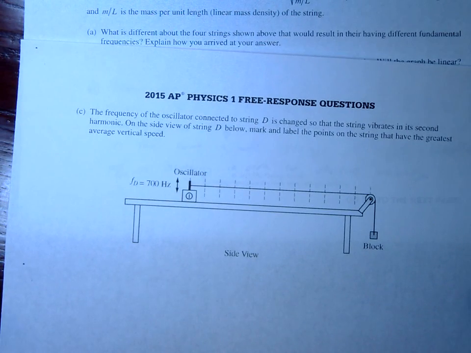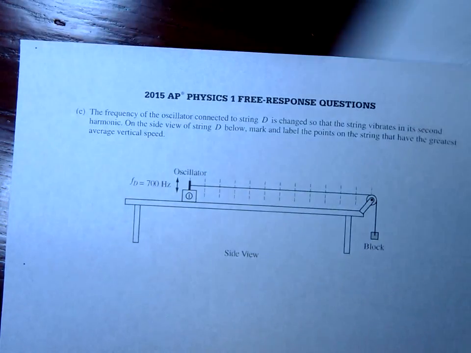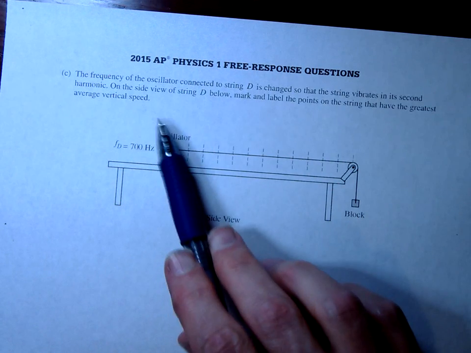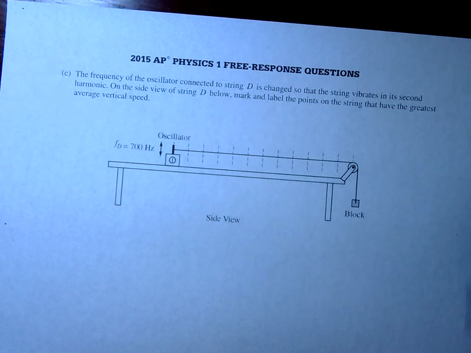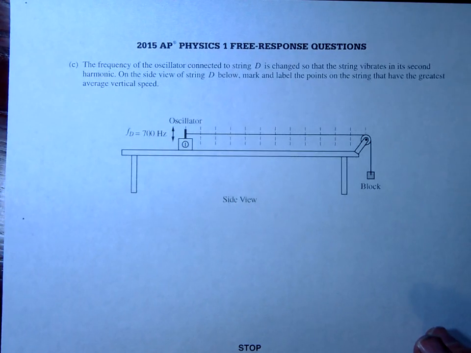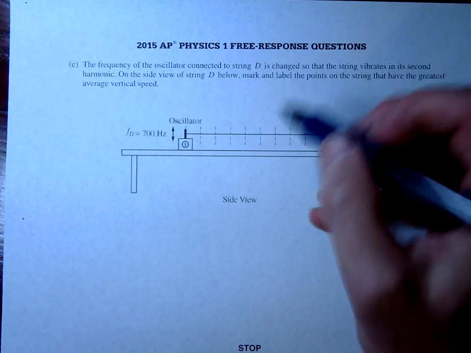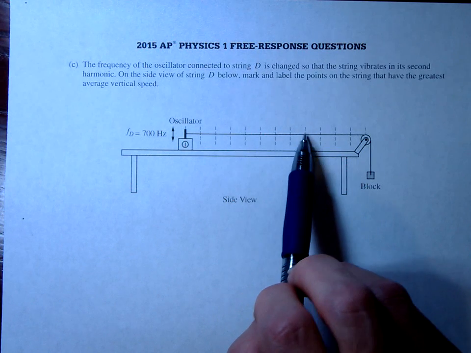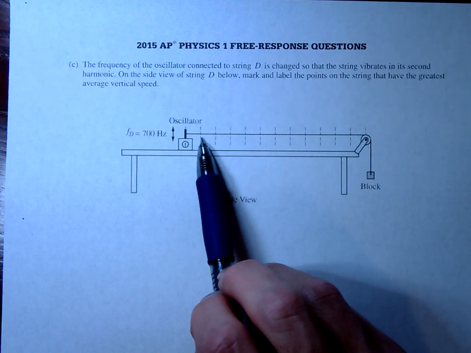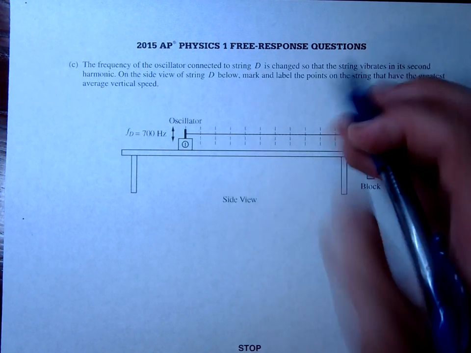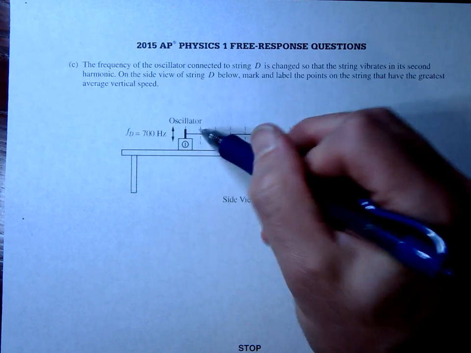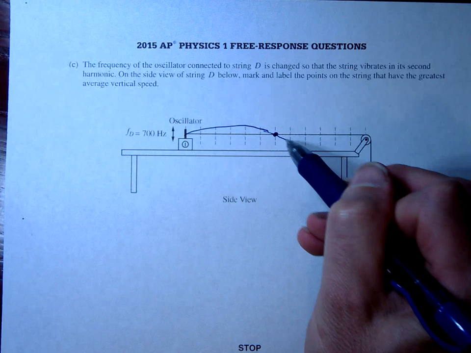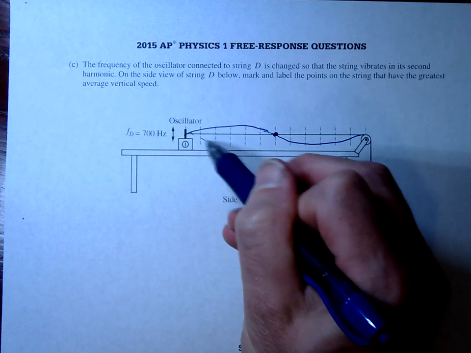Okay, we have the frequency of our oscillator changed, so it's at its second harmonic. Mark the points that have the greatest average vertical speed. So the second harmonic is going to look like this: 1, 2, 3, 4, 5, 6, 7, 8, 9, 10, 11, 12. So our node's going to be in the middle. The second harmonic will look like this, right?